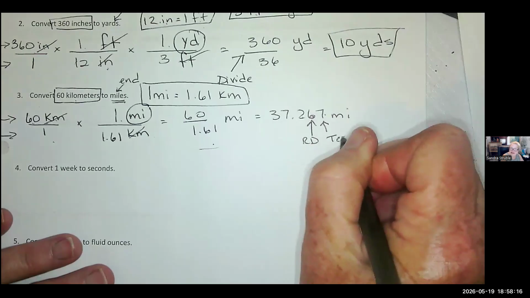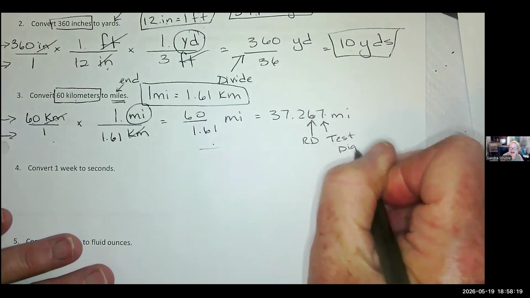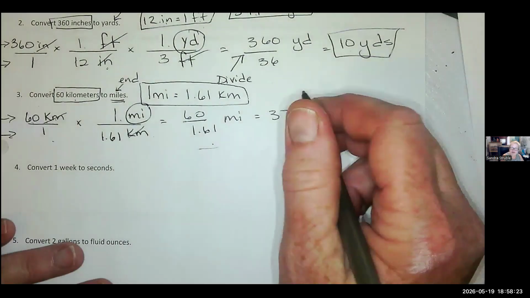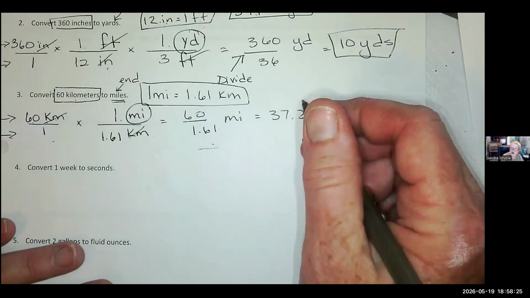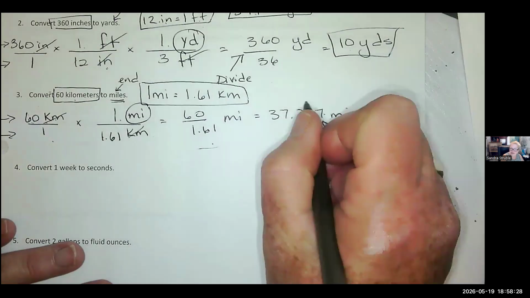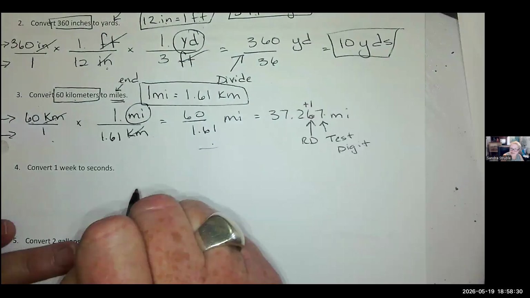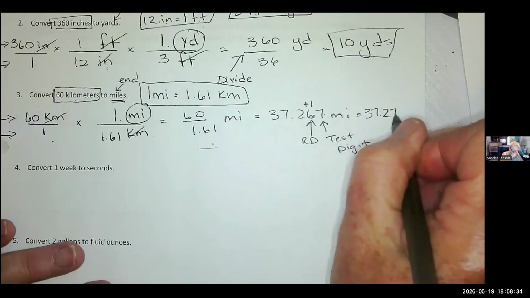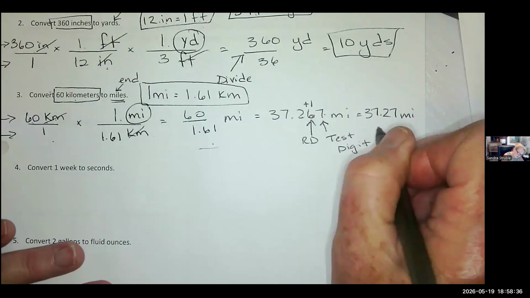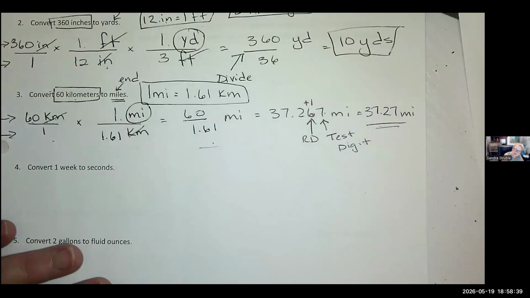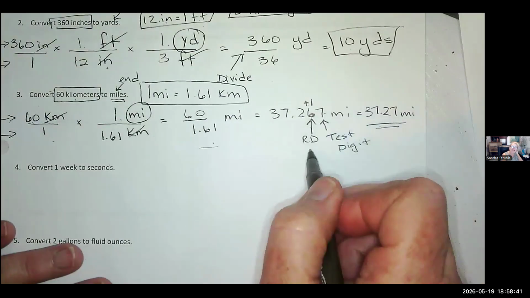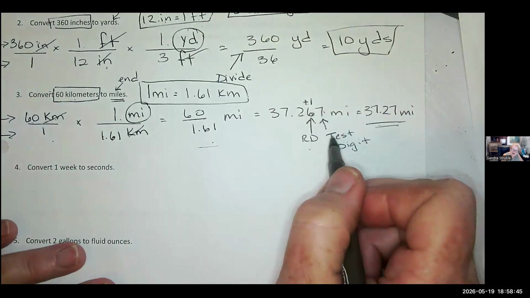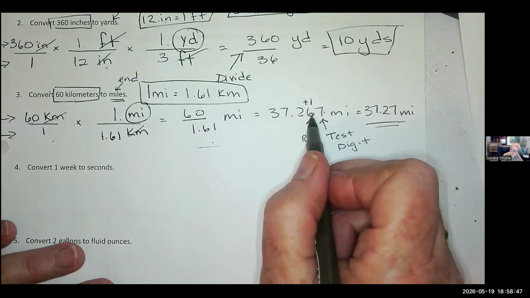If my test digit is 5 or greater, I add 1. Do not use the words round up. That doesn't mean anything. Use the words add 1 to your rounding digit. So this number becomes 37.27 miles. All right. If the number is 5 or greater, you add 1 to your rounding digit. If this number, your test digit, is less than 5, your rounding digit stays a 6, and then the other digits to the right go away.